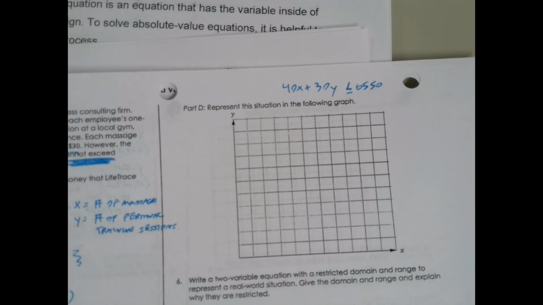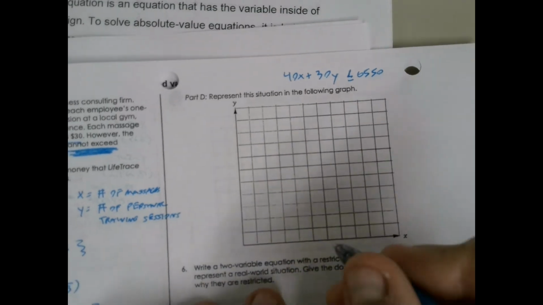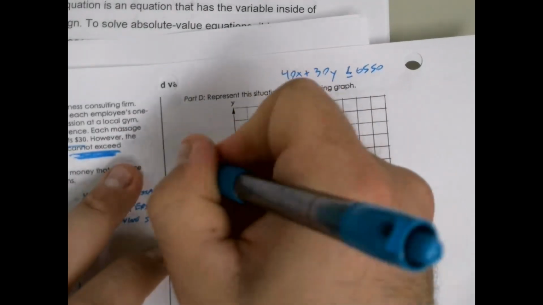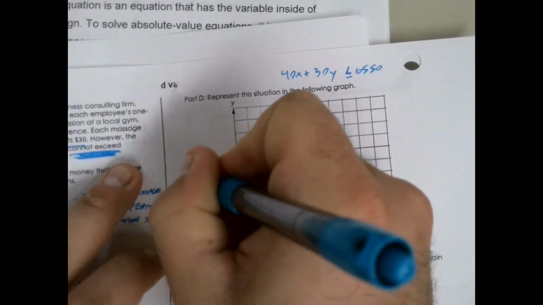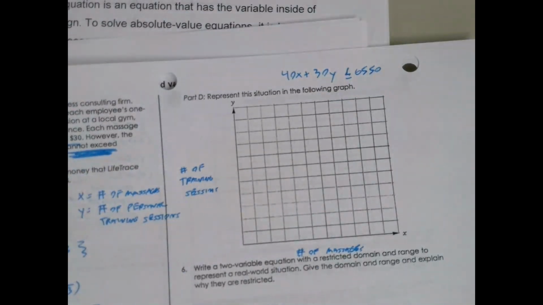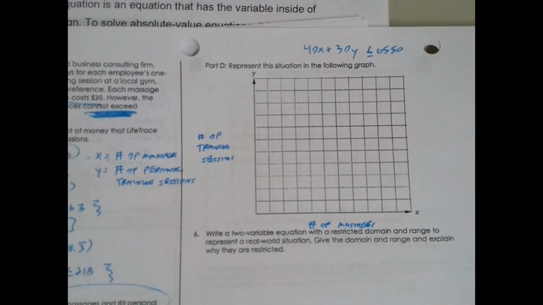But here's the deal. When you graph, always label your axes. Always. Okay? So what would go on the x-axis then? The number of massages. And then the y-axis would be the number of training sessions. Is massages spelled the same as messages? No. Messages would be M-E-S-S-A-G-E-S. Okay. So be careful there.